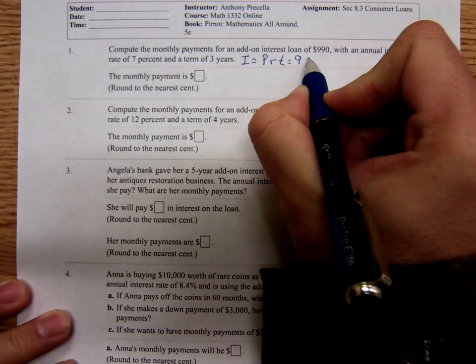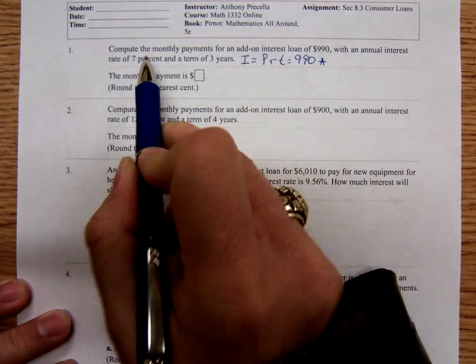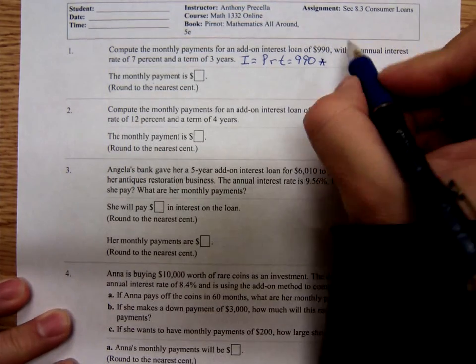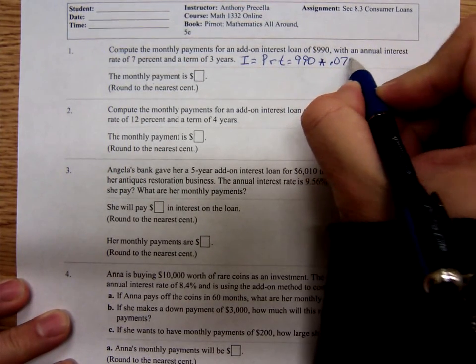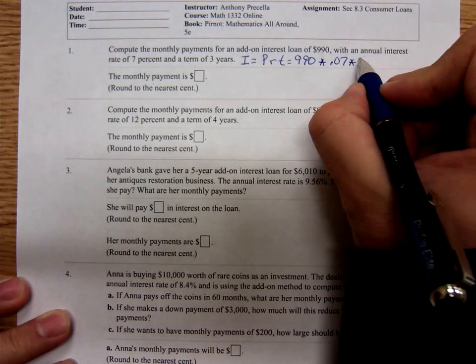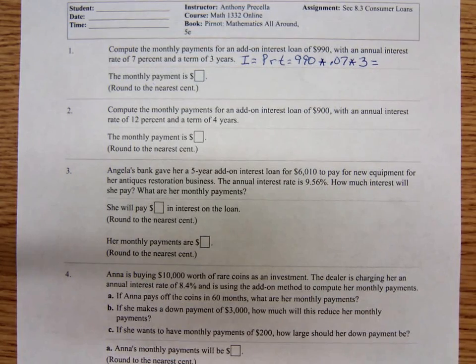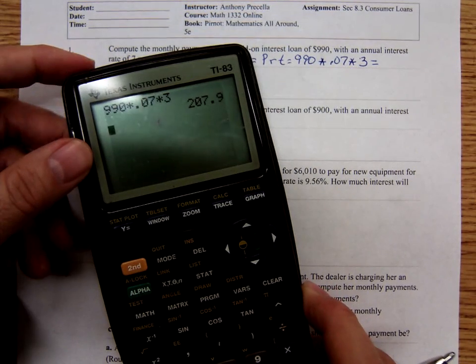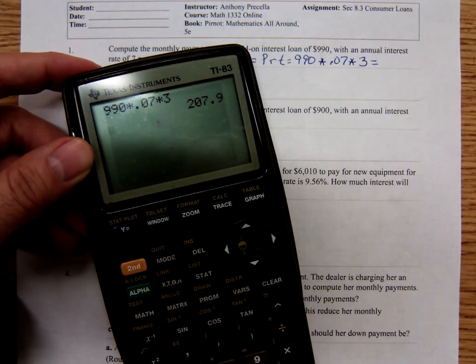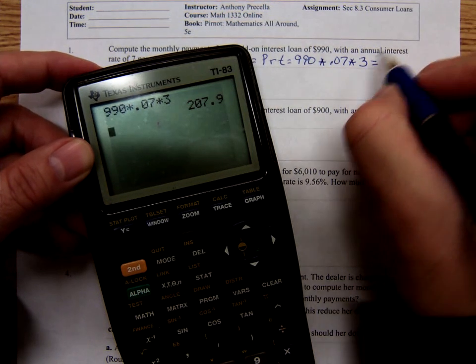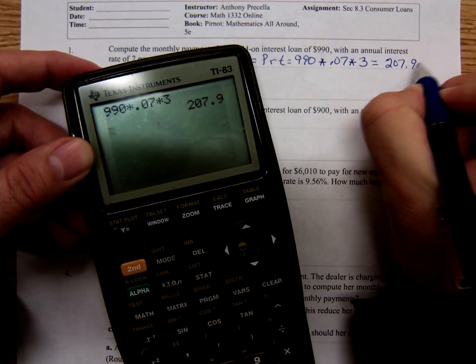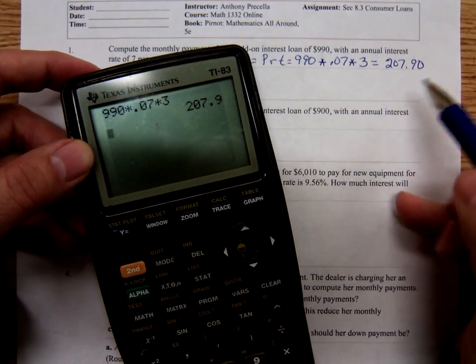So that would be 990 times the interest rate, which is 7%. And the time is 3 years. I equals PRT always assumes T is years. So punching 990 times 0.07 times 3 into my calculator, I get $207.90. So that's the amount of interest.